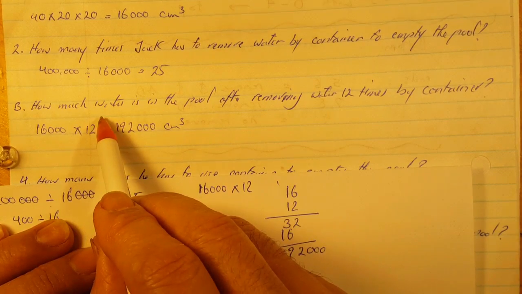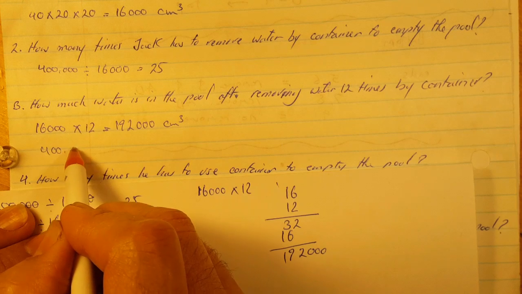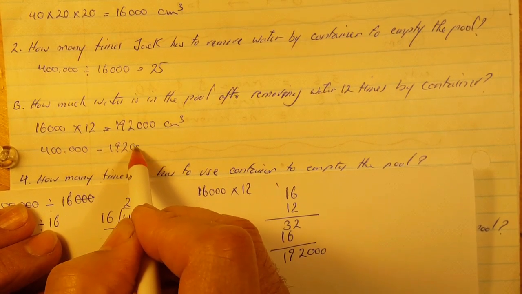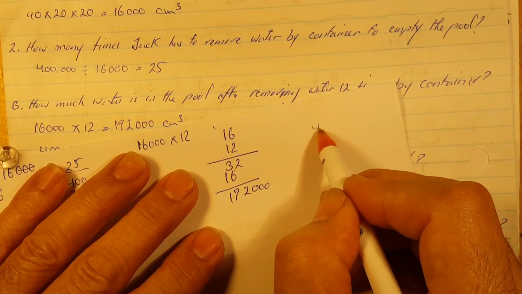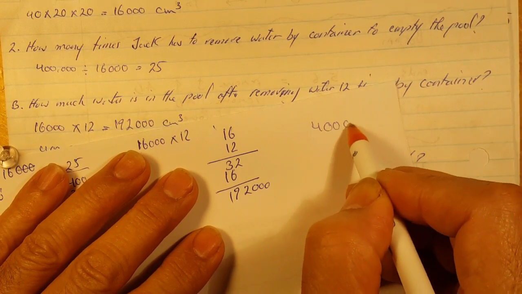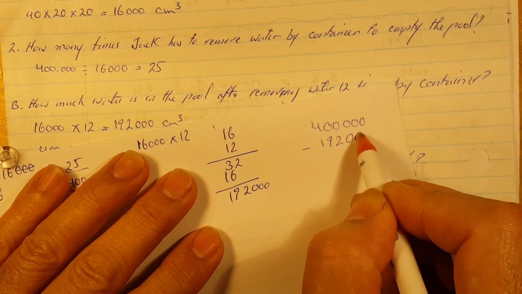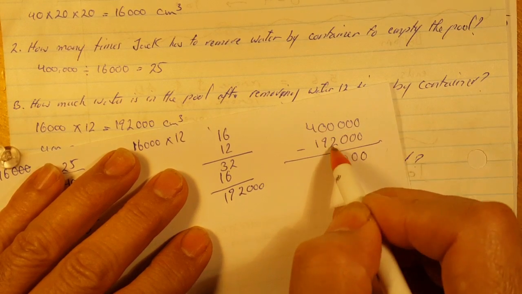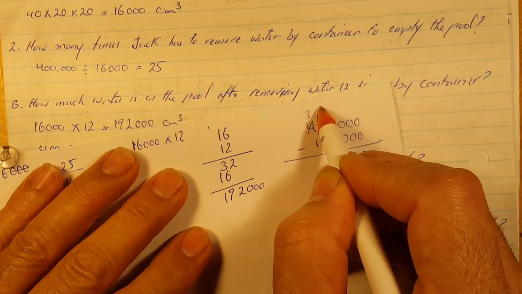So how much remains in the pool? Easy. 400,000 minus 192,000. So 400,000 minus 192, then 0, 0, 0. 0 minus 2 not possible.